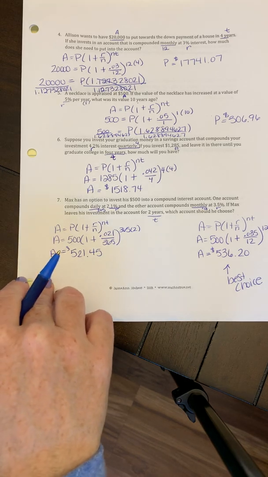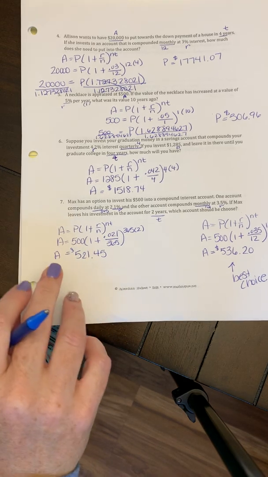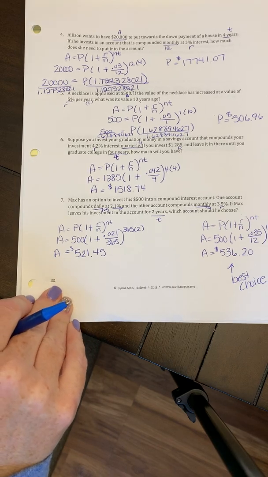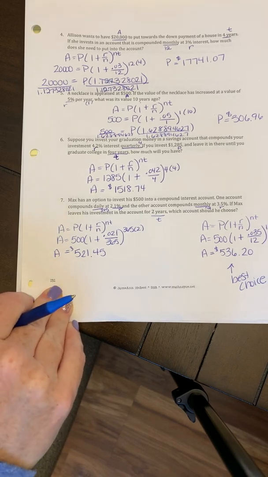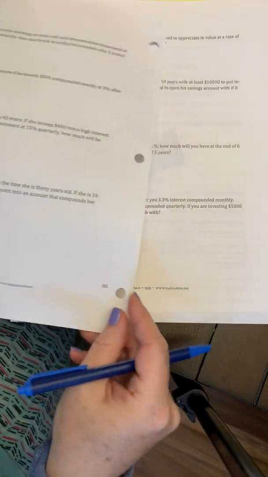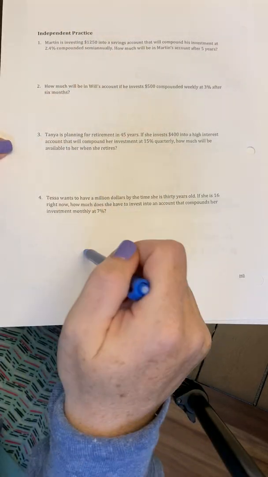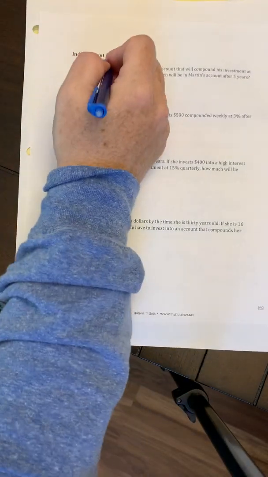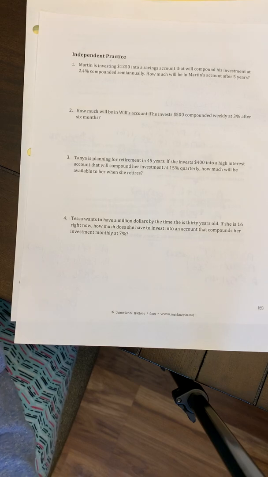All right. So once you've got your notes and you've got everything taken down, now you've got practice questions. There are 8, 4, and then another 4 practice questions on your independent practice. So those are going to be due by Friday. Okay, so you got Wednesday, Thursday, and then they are due Friday.